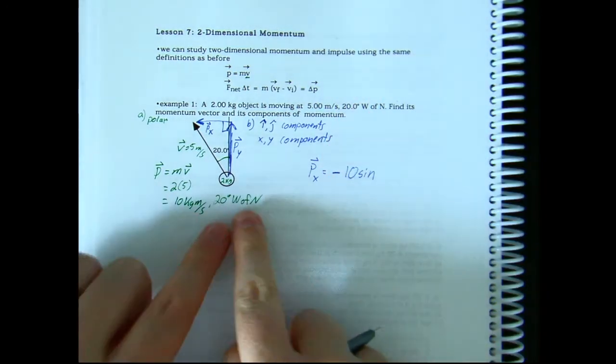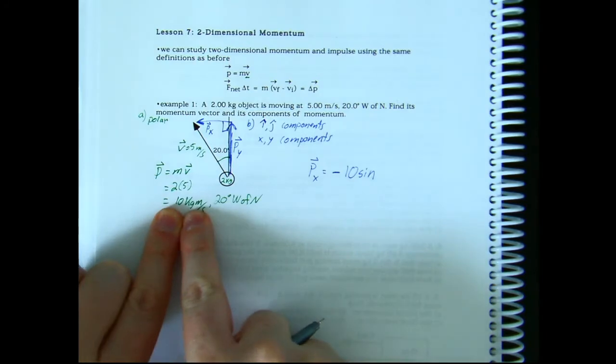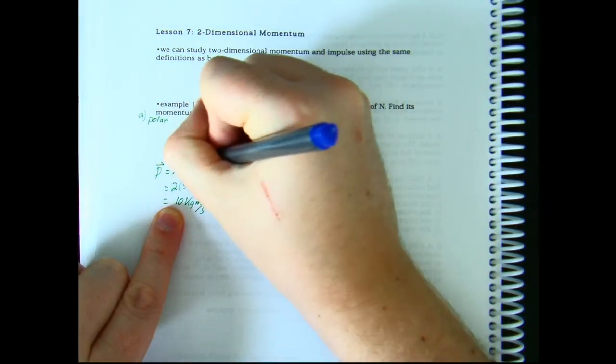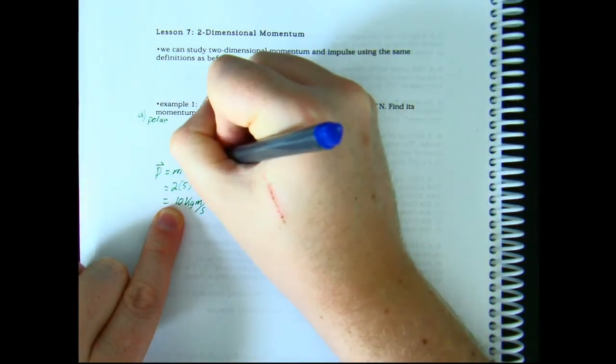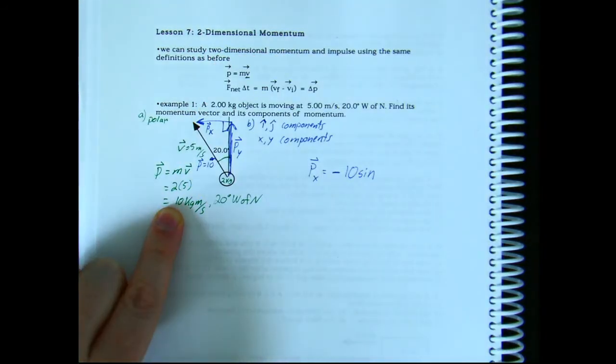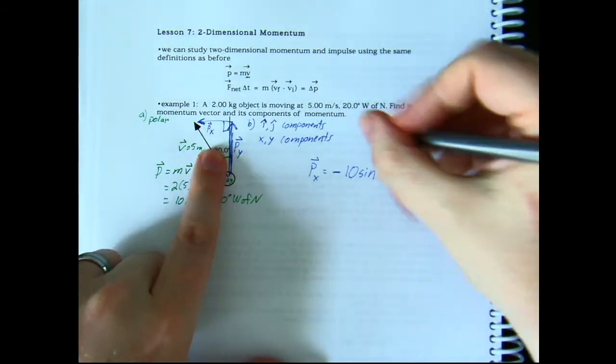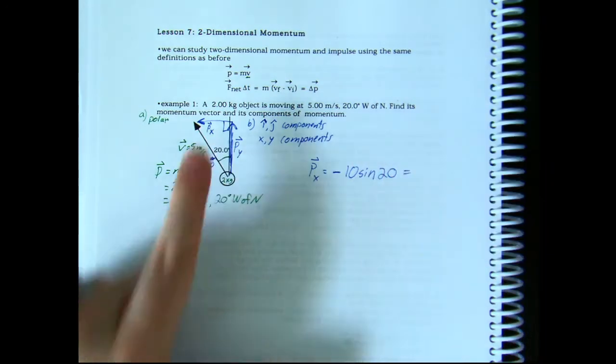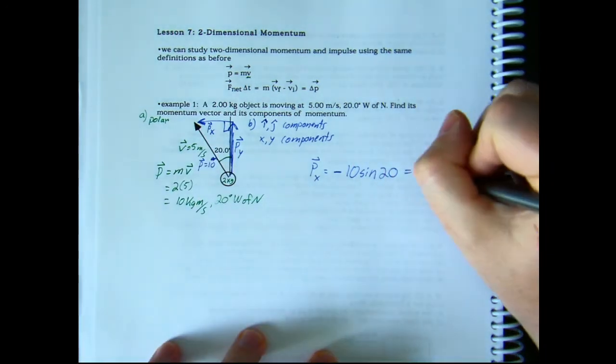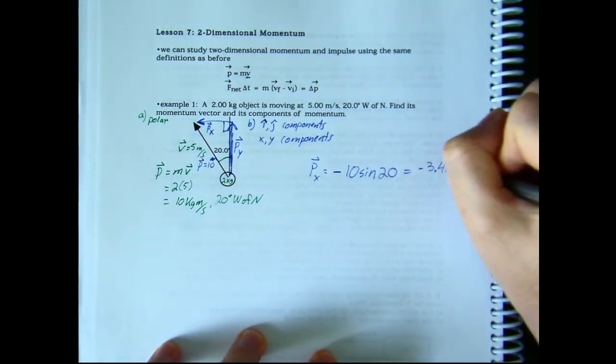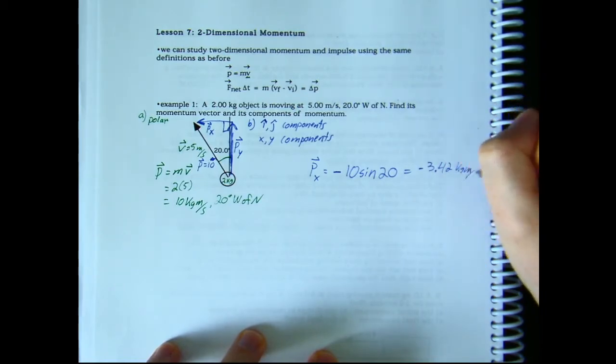The hypotenuse in this case is 10. That is the momentum. P equals 10. So it's going to be 10 sine 20, which is going to give us an x component of negative 3.42 kilogram meters per second.